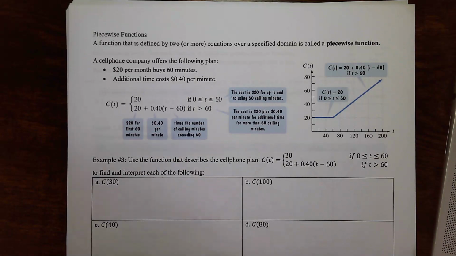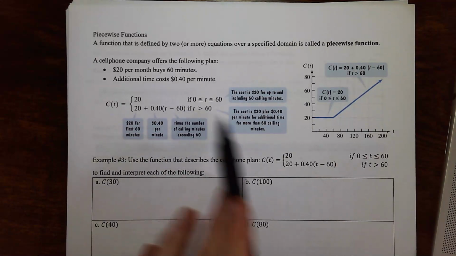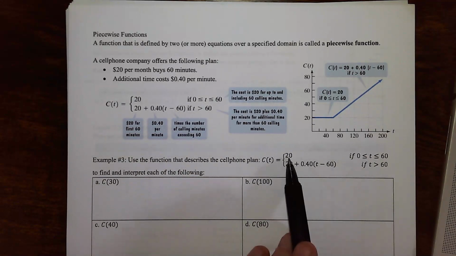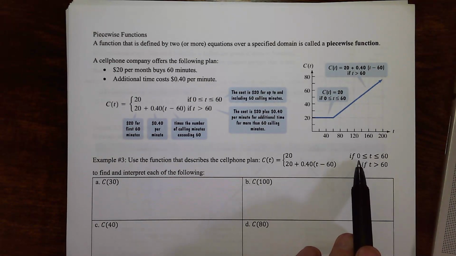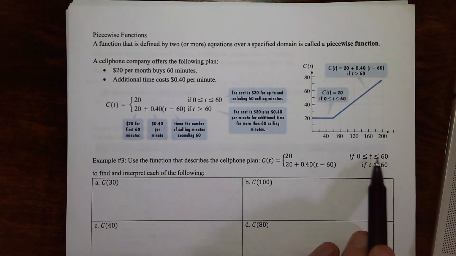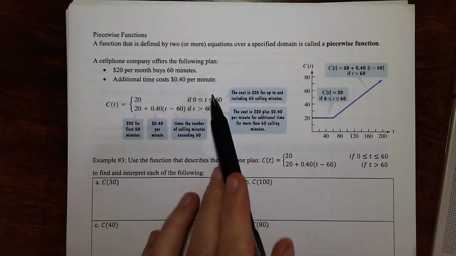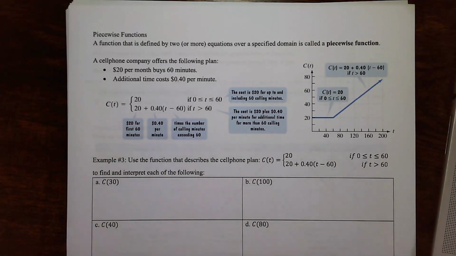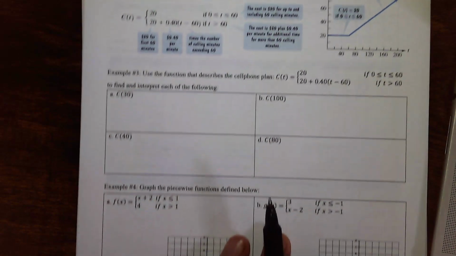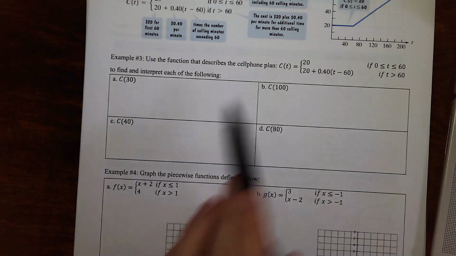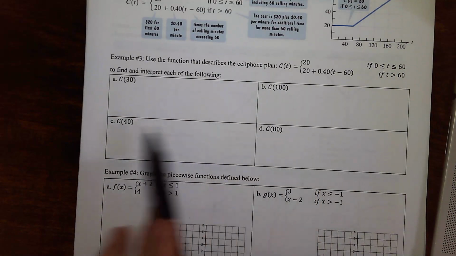And so I've got this piecewise function describing a cell phone plan, and it kind of talks about the example there. The cost will be $20 per month if you use between 0 and 60 minutes. But if you use more than 60 minutes, then you're going to have to pay an additional 40 cents per minute that you use.